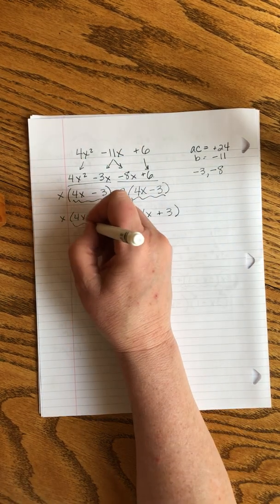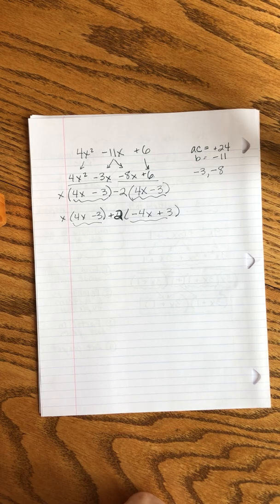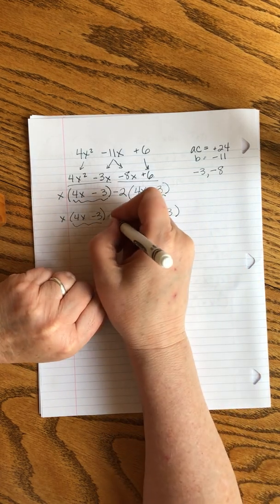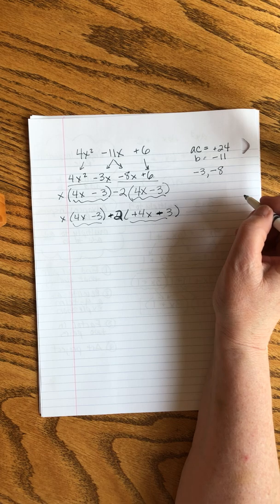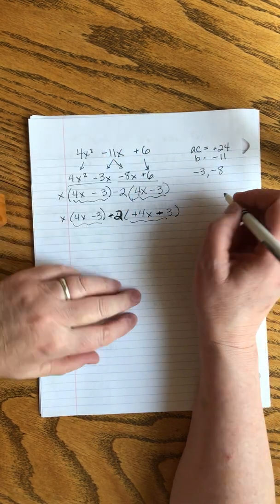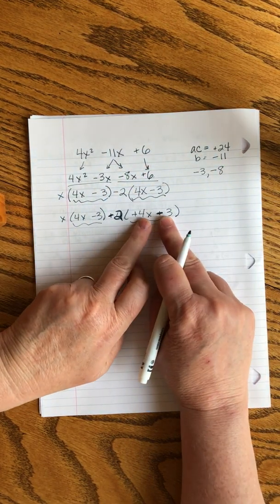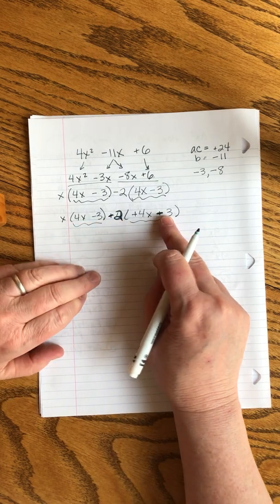And then when I compared these, I would go, my signs are off. The numbers are good, but the signs are off. How can I fix that? I need both of these to change. Aha, if I make this a negative, then it fixes, right? So if you don't catch that little trick and you get a second binomial that doesn't match the first one, go back and see if you can figure it out, all right?